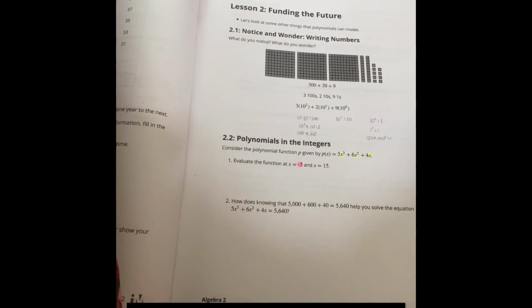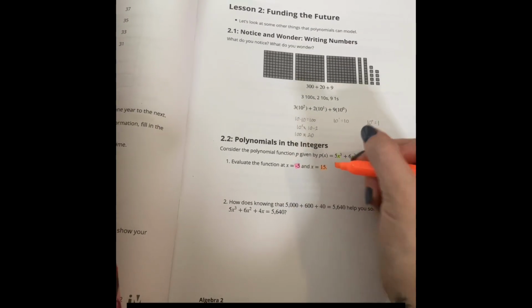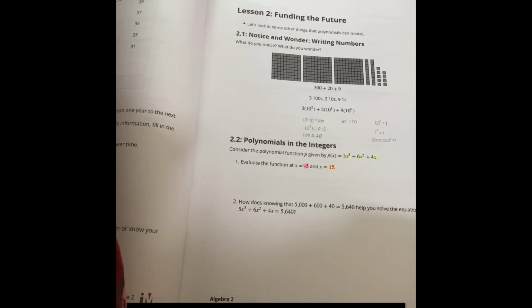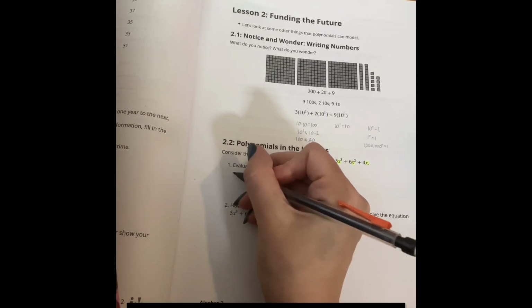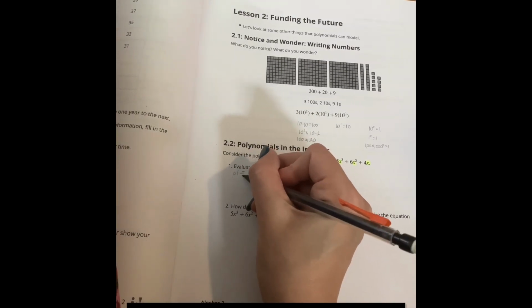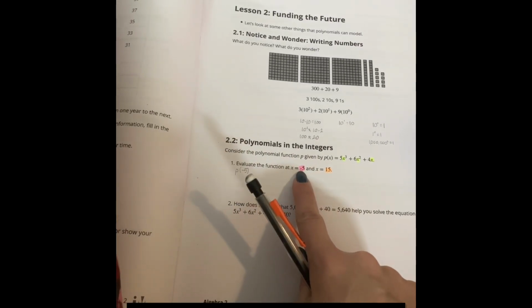Now, as we go through, if you need to pause to do this yourself, or you want to follow along for one and try the other, please do that. That will definitely help you, and you can use me to double check your work. Let's start with p of -5, because p is the function name, and I am plugging in this -5.